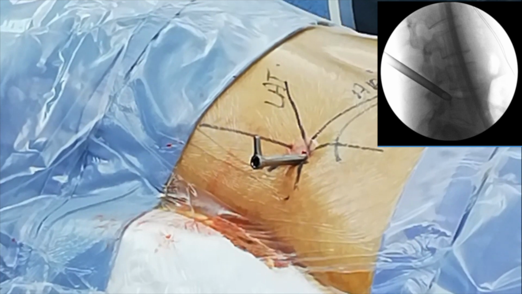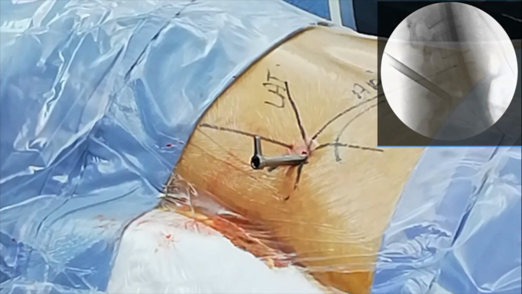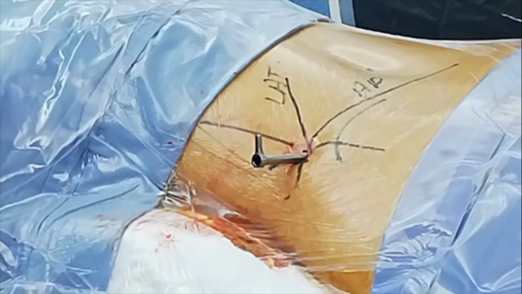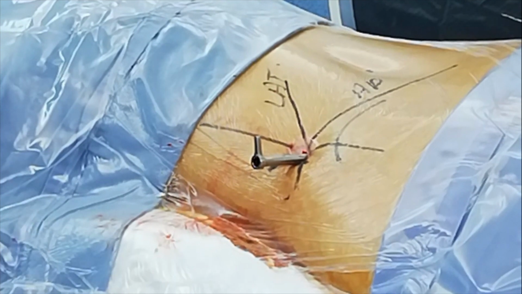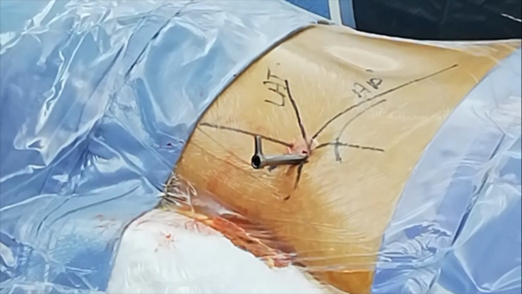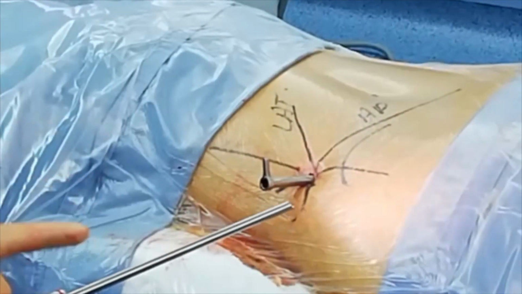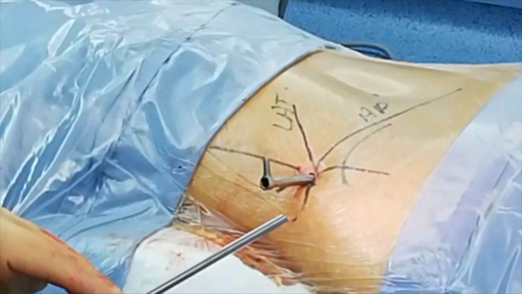Okay, wonderful. So away from the exiting nerve root, not in the disc space, on the lateral, and we are definitely in the recess. And that's the easiest way for us to put this scope and look at the anatomical landmarks, the facet and the pedicle and the posterior vertebral wall. So we're done with X-ray, so thank you. So now I'm going to introduce the endoscope, and then we will follow everything on the monitor.